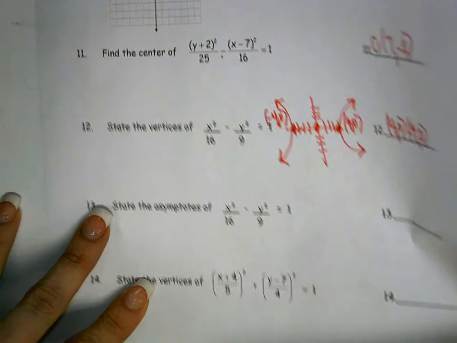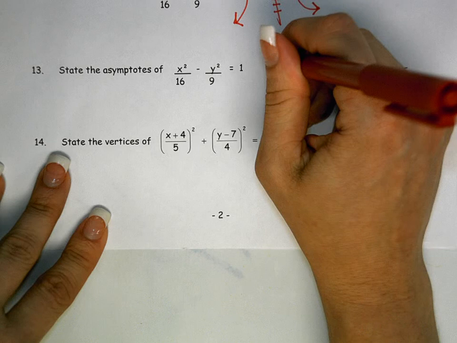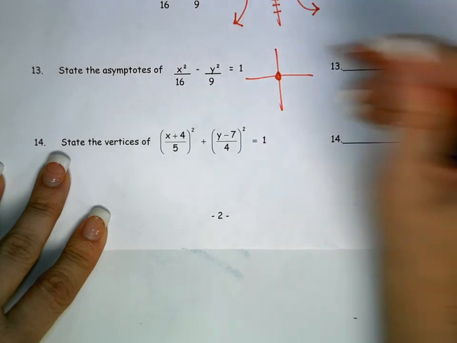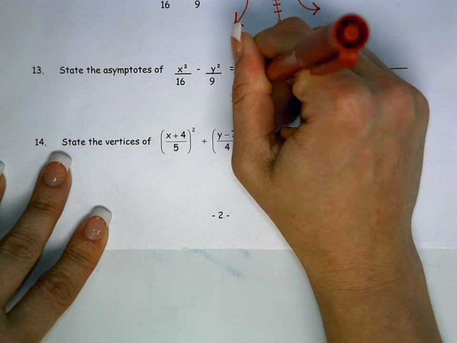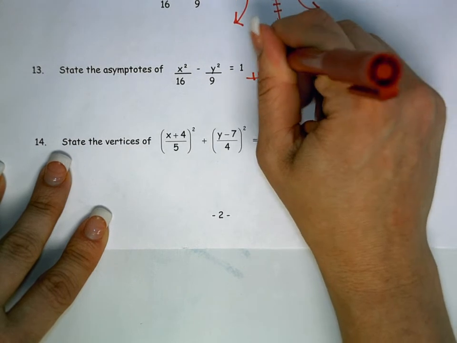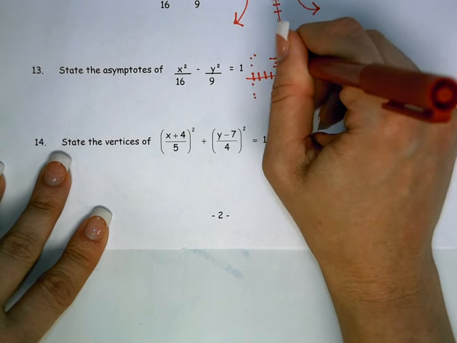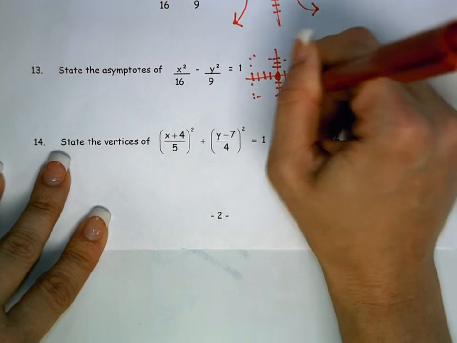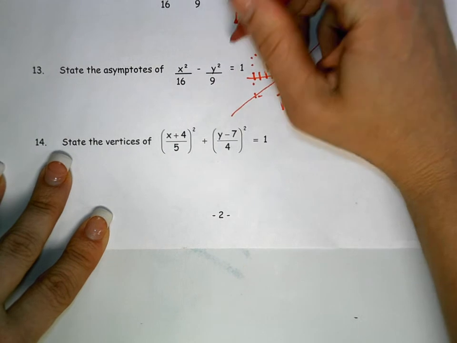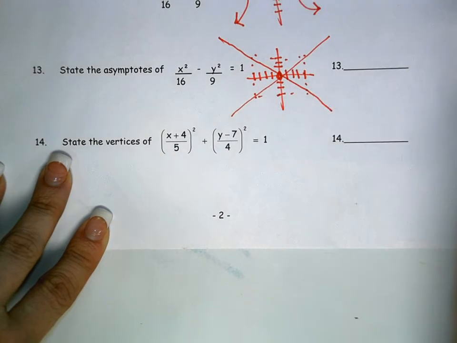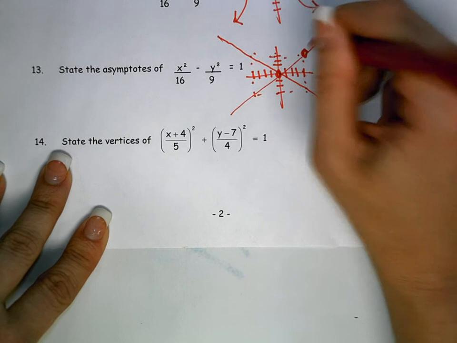Number 13, find the asymptotes. The only thing that has asymptotes is a hyperbola. This will be centered at 0, 0. Again, on the x, move over 4. On the y, move up 3, down 3. So the asymptotes are the lines, the guidelines that you form your hyperbolas inside. So this is the asymptote, goes through the middle, through the edges. So here, to get from here to this point, you're going to go up 3 over 4.